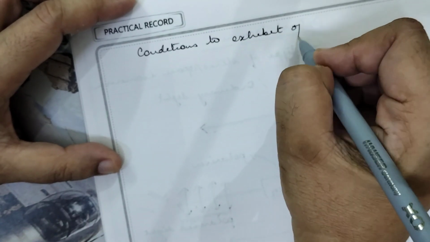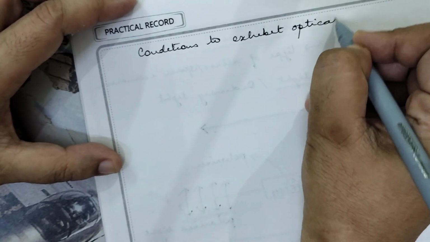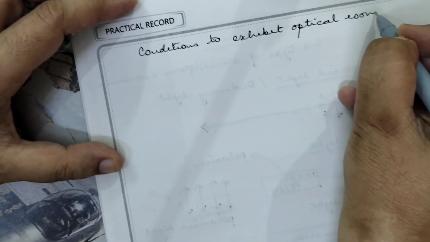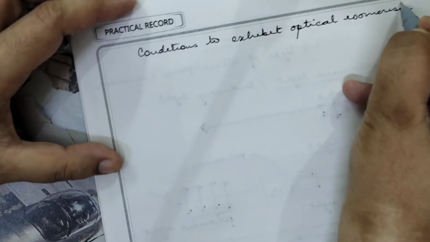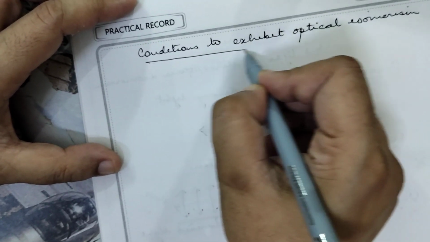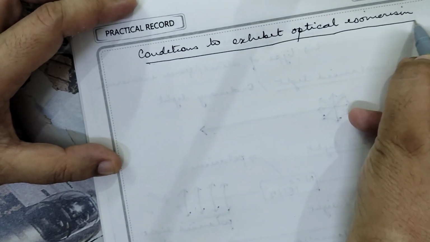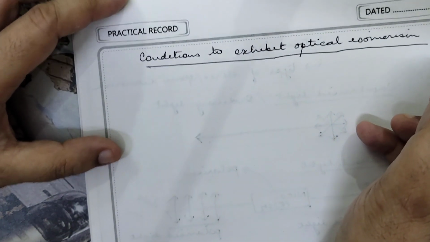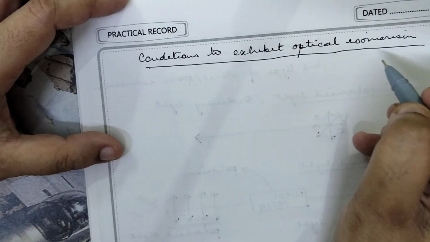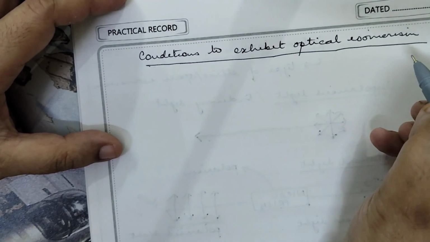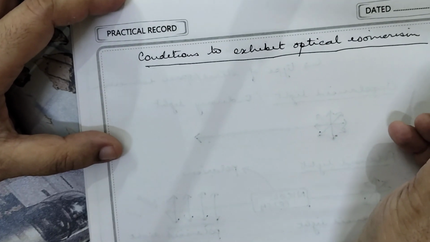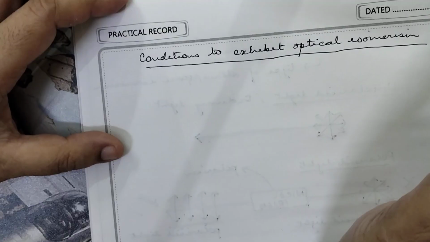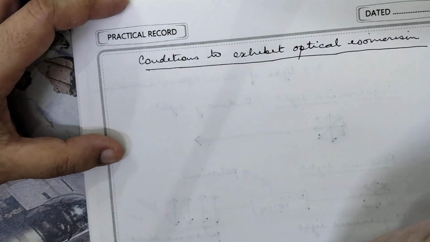That is, when will a compound exhibit optical isomerism, or when can the optical isomers be drawn? Like in geometrical isomers, we did certain conditions. In the same way, we will see when optical isomerism will be shown by an organic compound and when it will be unable to show it.